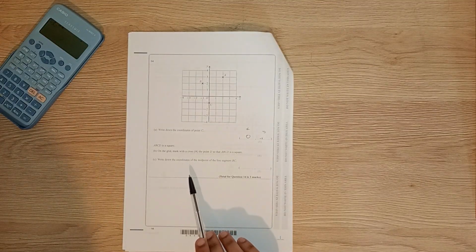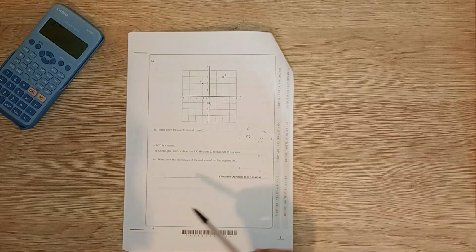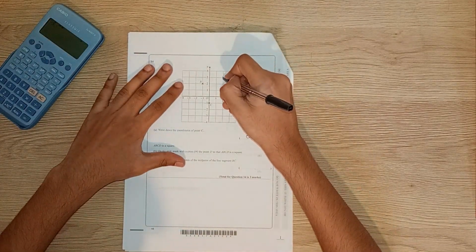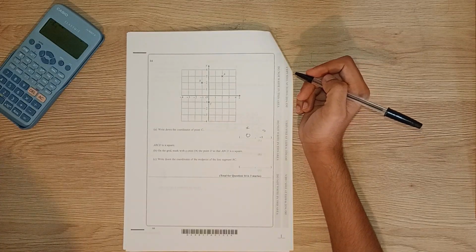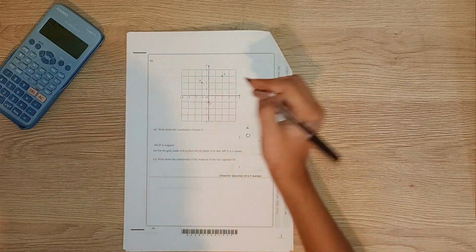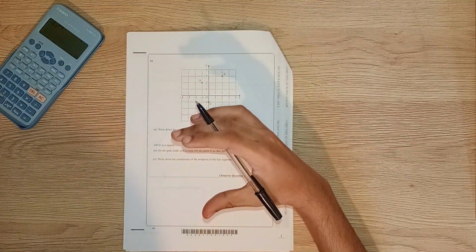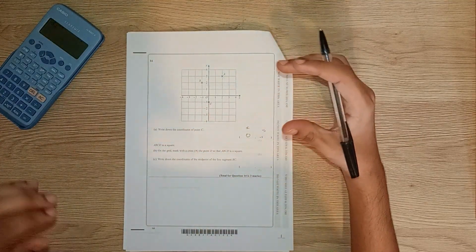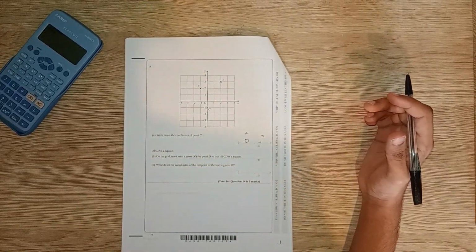Now, I would try and draw this with a ruler. I wouldn't be accurate because I haven't got a ruler in the first place. But I'll make sure to draw everything with a ruler and ensure that it does meet what it needs to do.